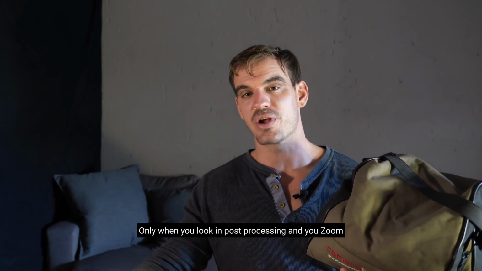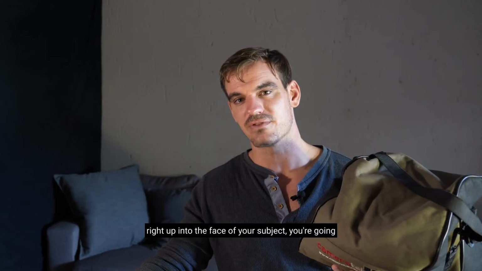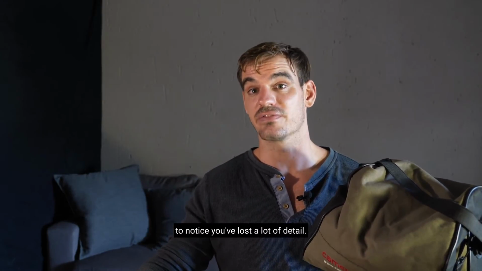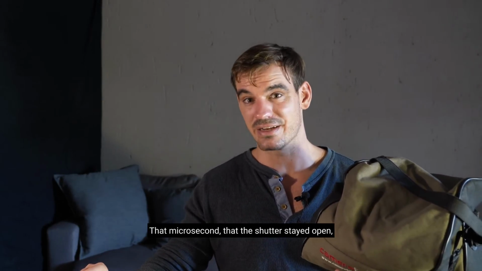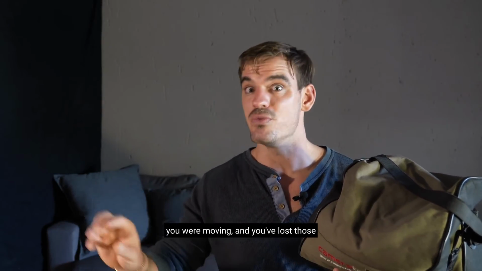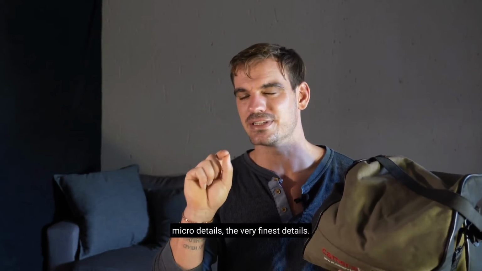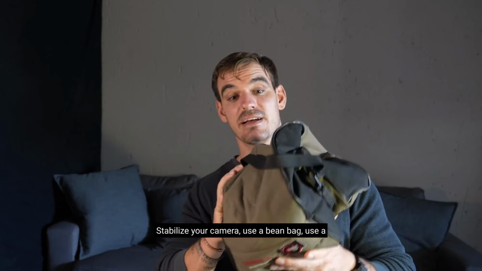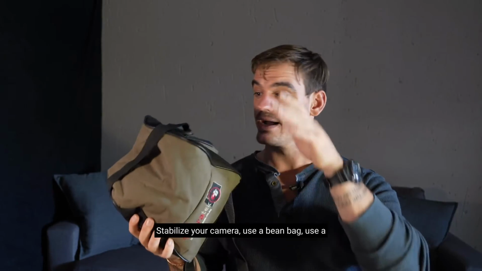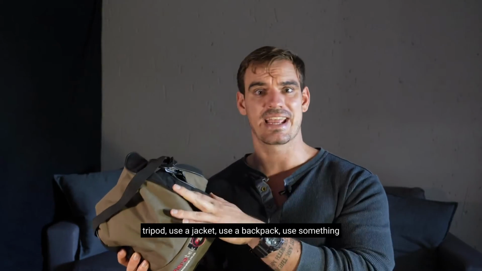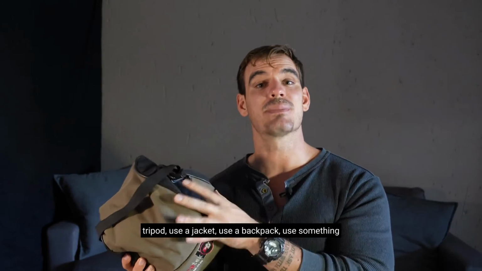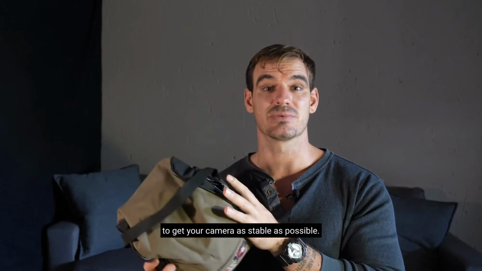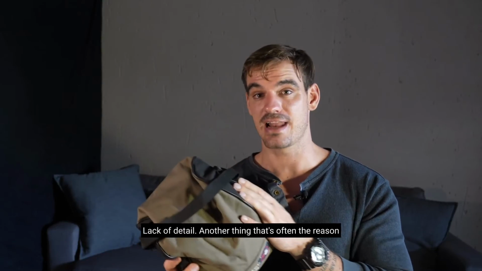Only when you look in post-processing and you zoom right up into the face of your subject, you're going to notice you've lost a lot of detail. In that microsecond that the shutter stayed open, you were moving, and you've lost those micro details, the very finest details. You want to keep those fine details, stabilize your camera. Use a beanbag, use a tripod, use a jacket, use a backpack, use something to get your camera as stable as possible. That is your first defense against the lack of detail.